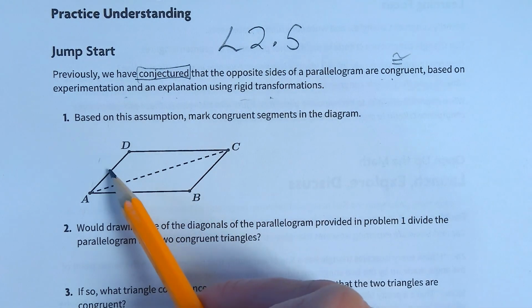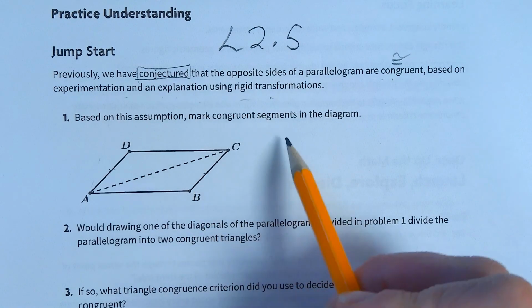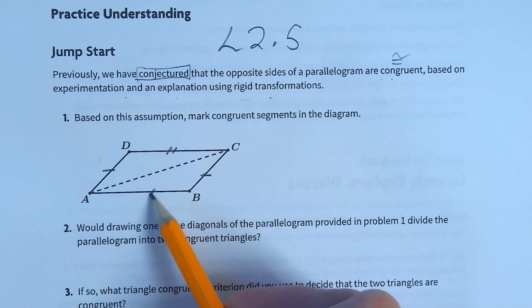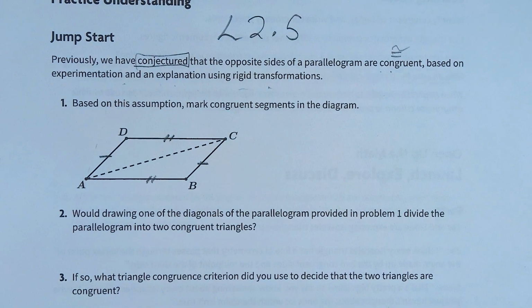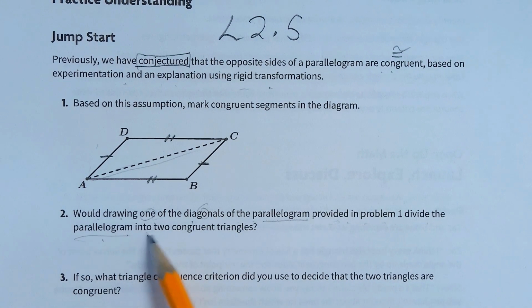But assuming that these are the same, mark the congruent segments. Oh, right. That's what I was doing. In the diagram, does drawing one of the diagonals of the parallelogram provided in problem 1 divide the parallelogram into two congruent triangles? Okay, they have one. One diagonal of the parallelogram provided in problem 1. Divide the parallelogram into two congruent triangles. Yes.